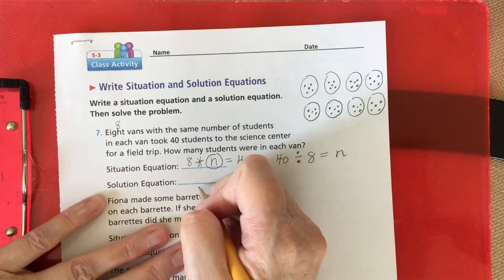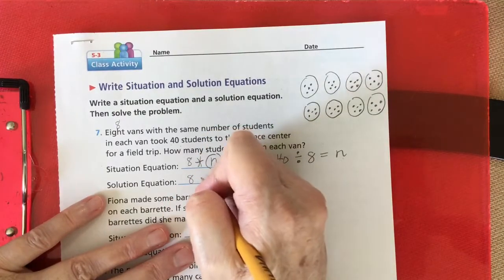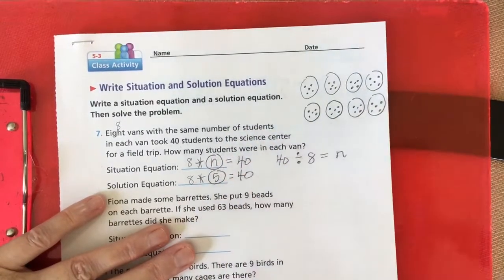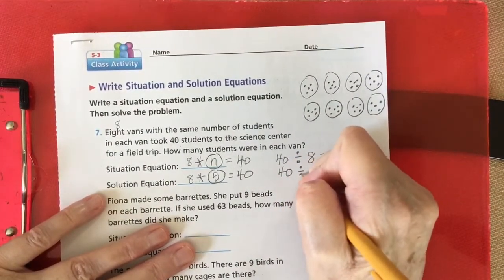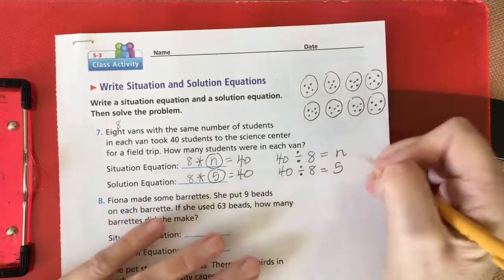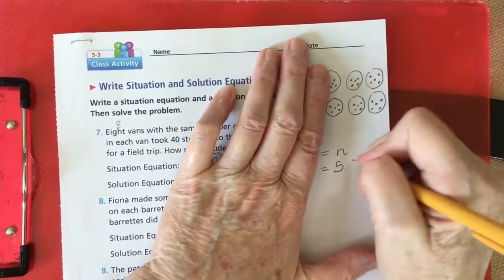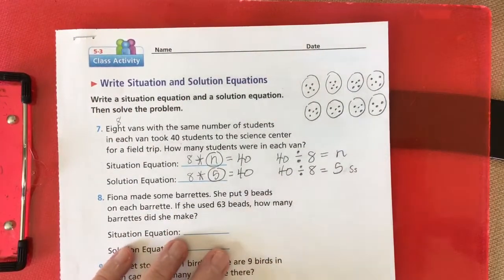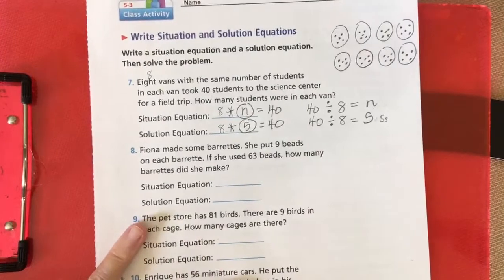So for our solution, we can say that it was 8 groups of 5 is 40. Or we could have said 40 divided by the 8 vans is 5. And I guess I should probably say students. Oh, remember how we abbreviate students? That's right, capital S, small s. So there's 5 students in each van. All right, boys and girls, on to the next problem.